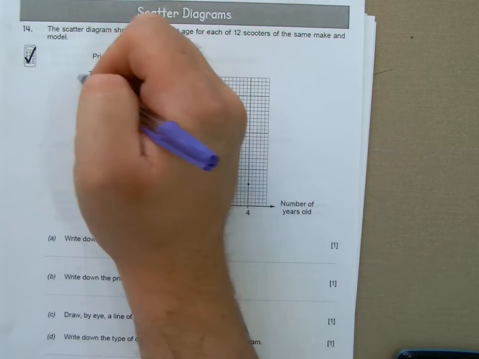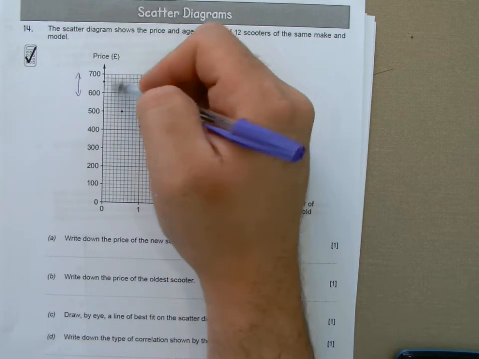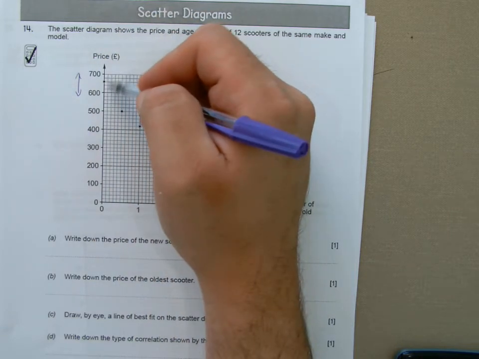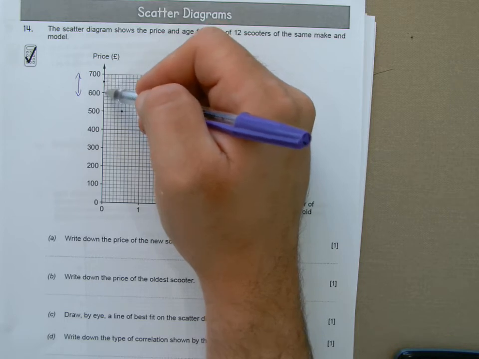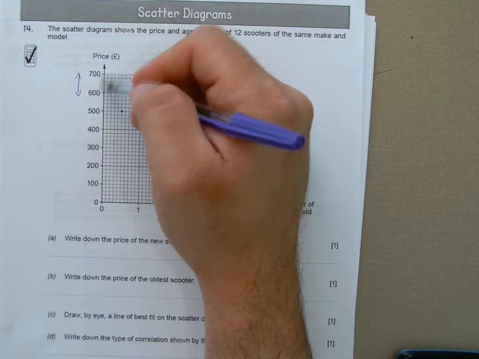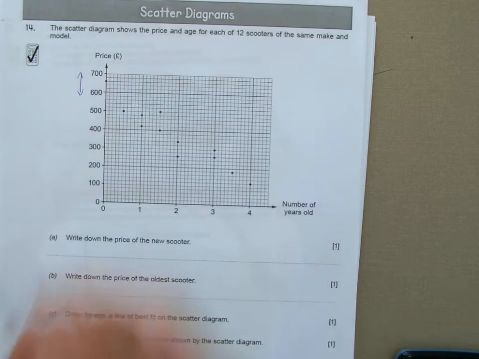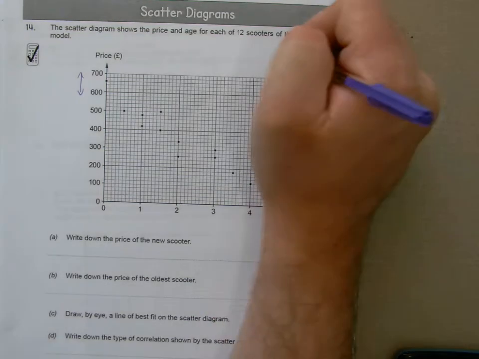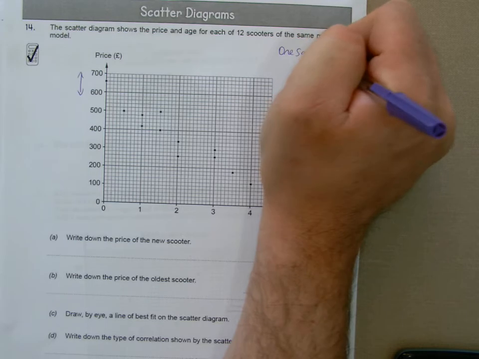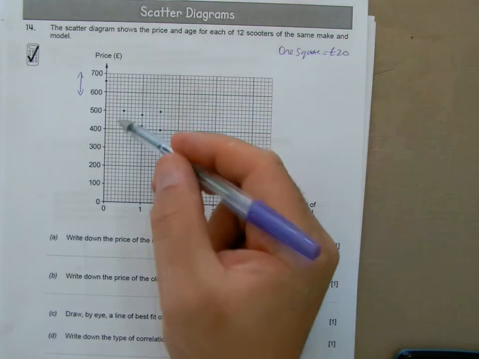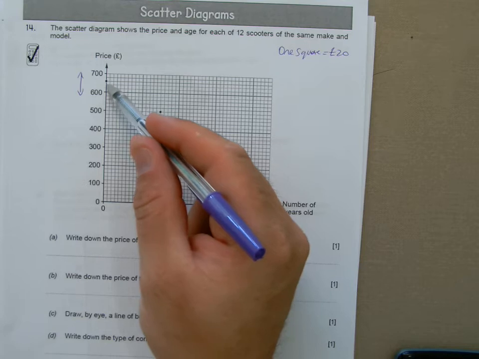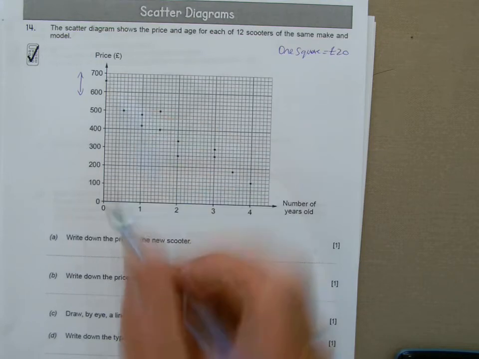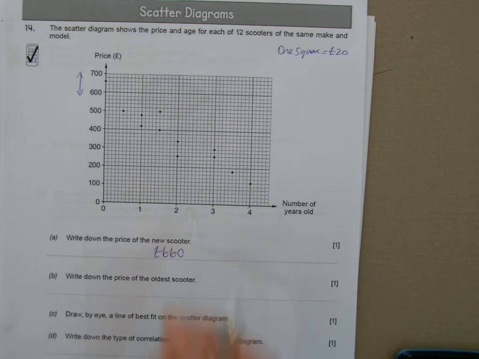If we appreciate, between 600 and 700 there are five squares. So you can work out what each little square represents. If there are 5 squares and the price range is 100, you just do £100 divided by 5 squares, and that will be £20. So one square is worth £20. If we go from 600, that'll be 620, 640, 660. So £660 will be the price of the new scooter.